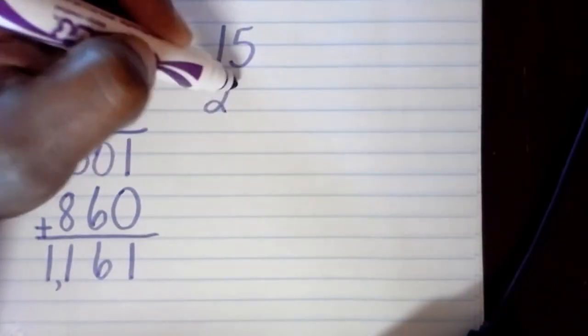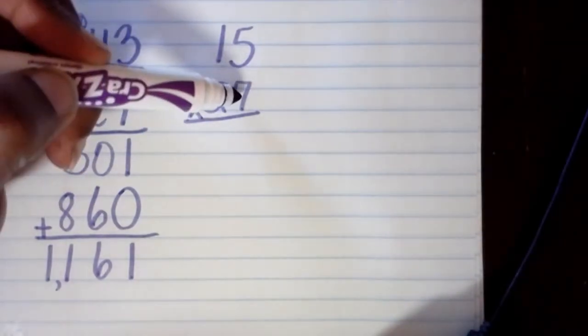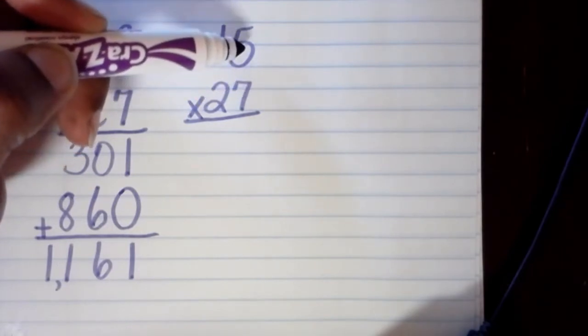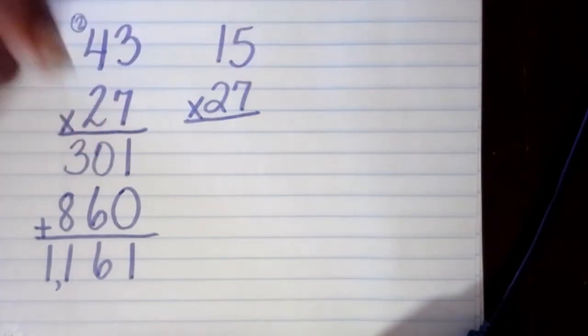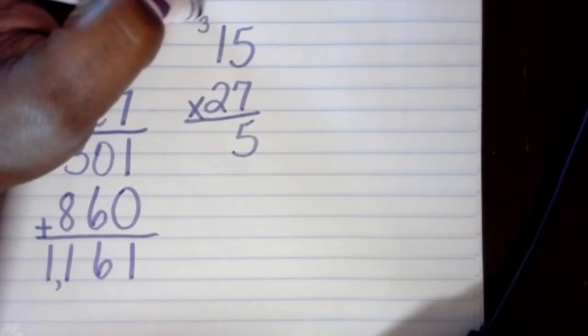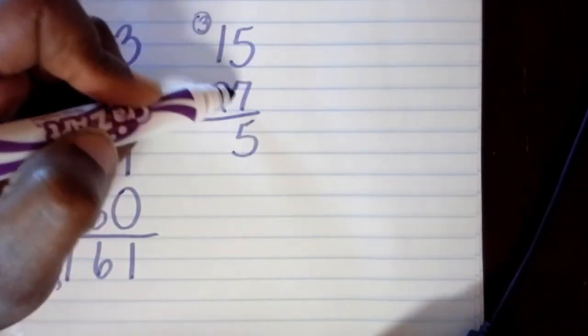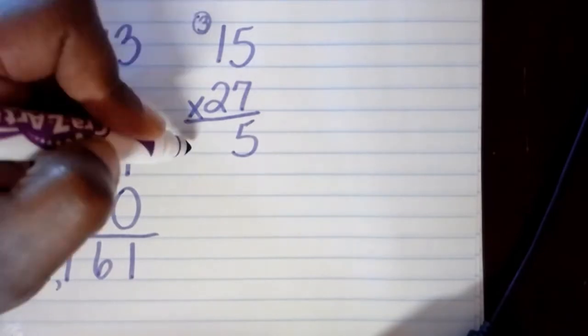The next problem is 15 times 27. In this problem, we are still going to start with the ones place and multiply it by the digit in the ones place on the top number. So we'll say 5 times 7 or 7 times 5 is 35. We'll carry our 3. 7 times 1 is 7. 8, 9, 10. So we have 105 so far.